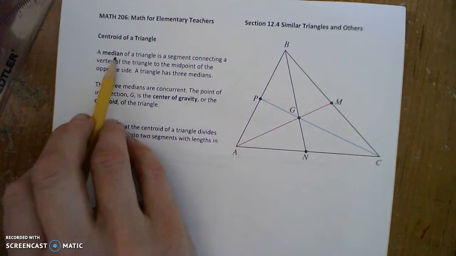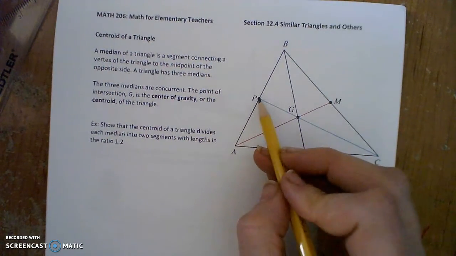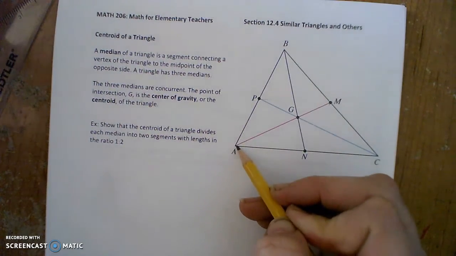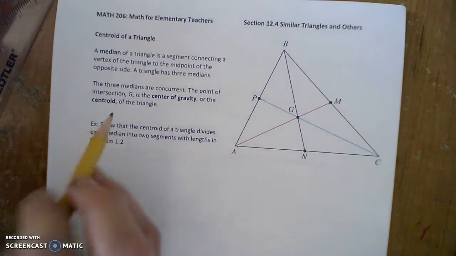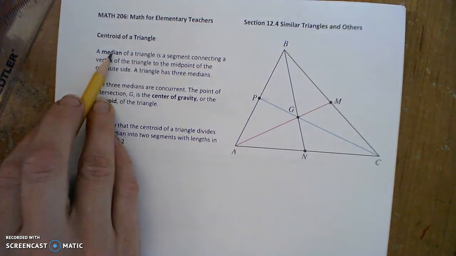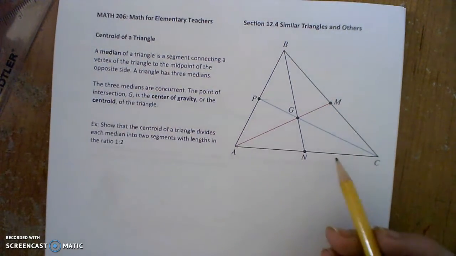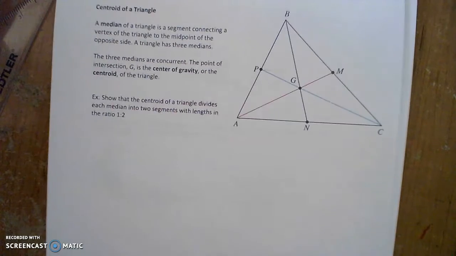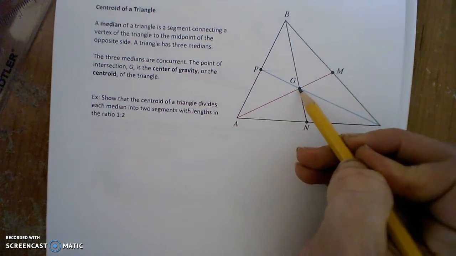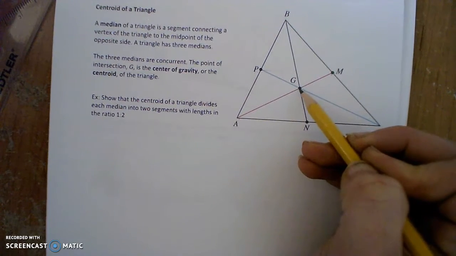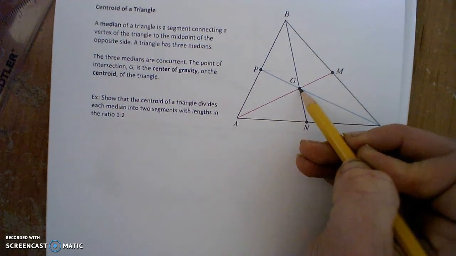So let's discuss what happens if instead of connecting the midpoints together, you connect the midpoint to its opposite vertex. What you get then is called the median. It's a segment connecting the vertex to the midpoint of the opposite side. Every triangle has three medians, and if you notice, the three medians intersect in a common point. That common point is called the center of gravity or the centroid of the triangle.